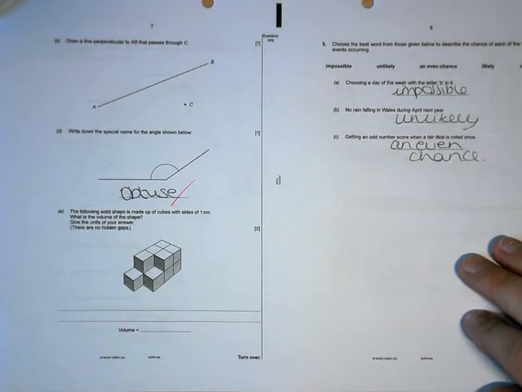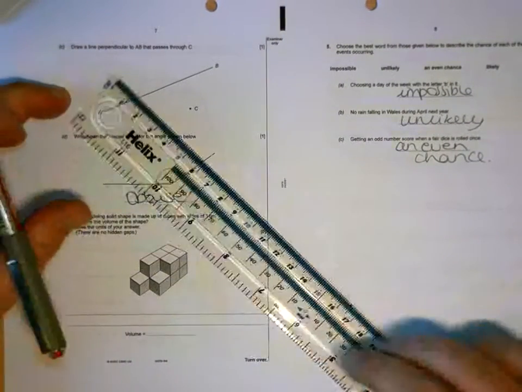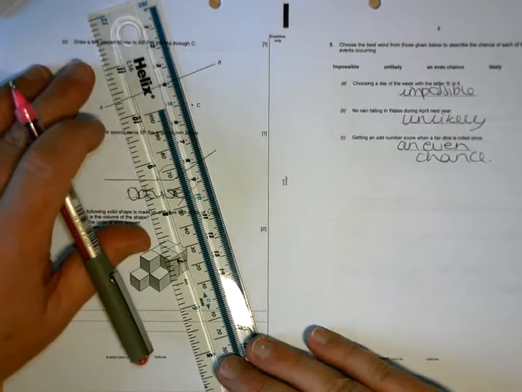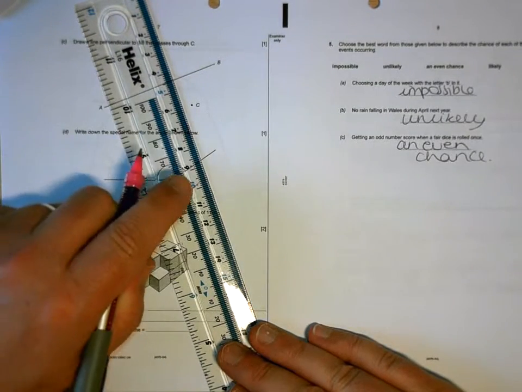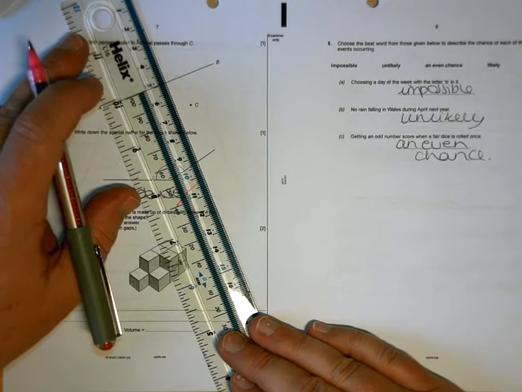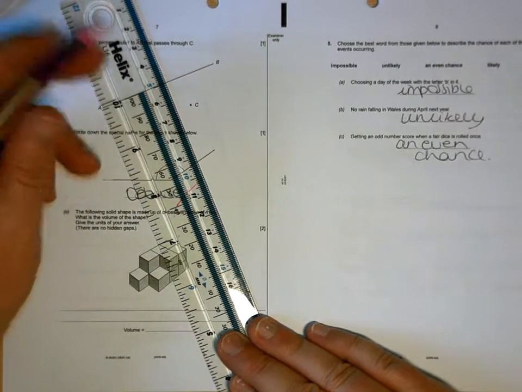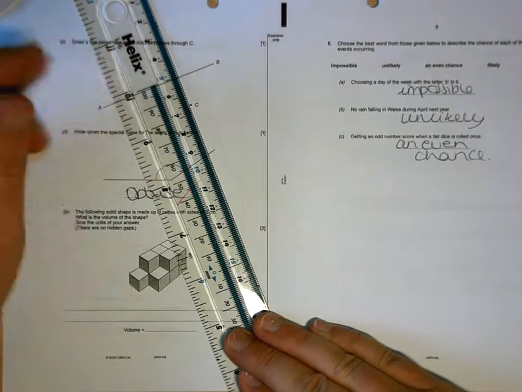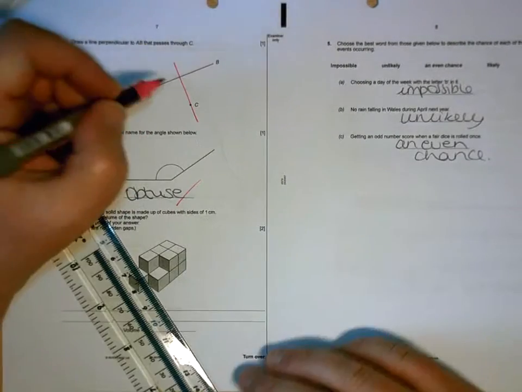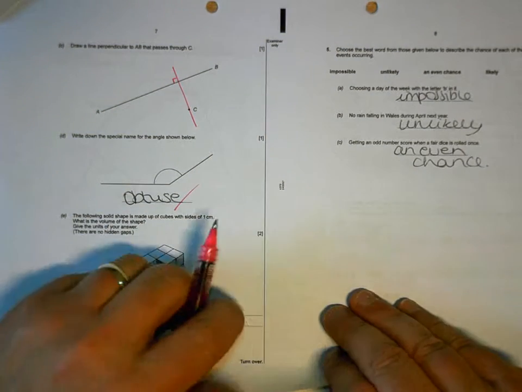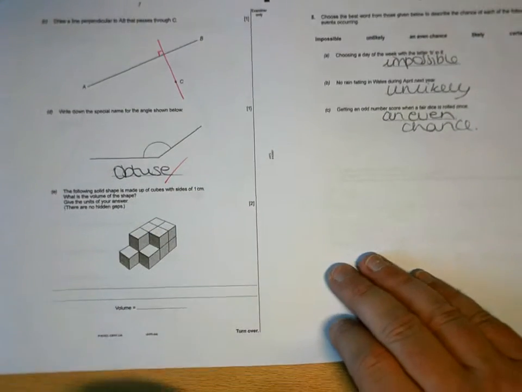That is obtuse. Perpendicular line is one that's at right angles to the line that's drawn. So what you do is you take your clear ruler, where you've got a line on the inside of your ruler. If you line that up with the line that's drawn, the edge of the ruler is now at right angles to it, and that means perpendicular. So if you slide it across until you get to C, and then mark it on, perpendicular means right angles. Putting that little box on it really shows that you know what you're doing.